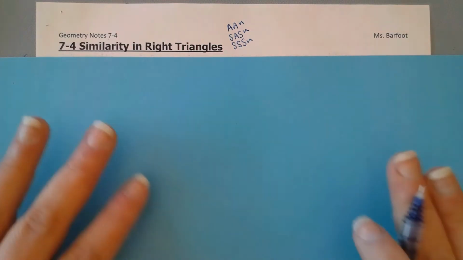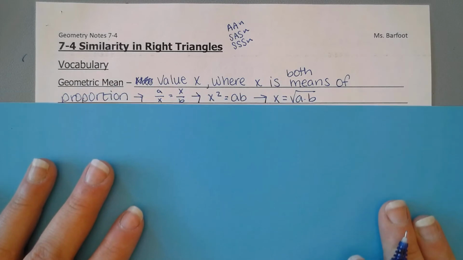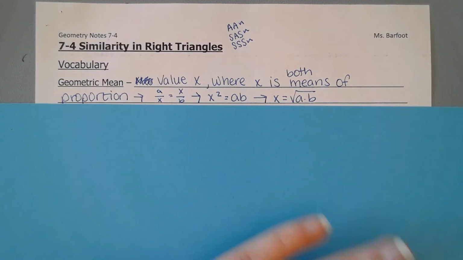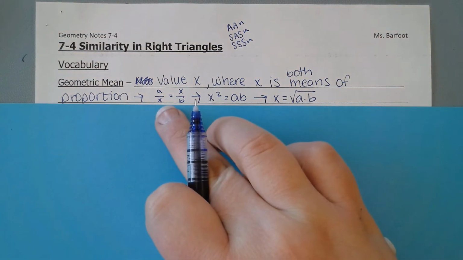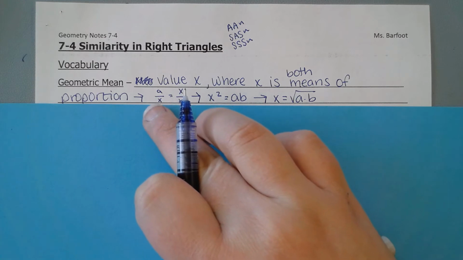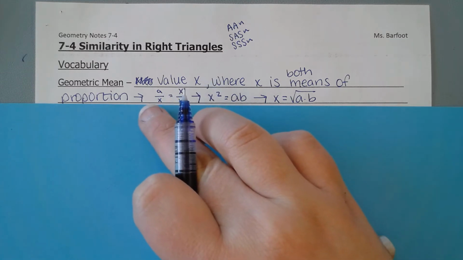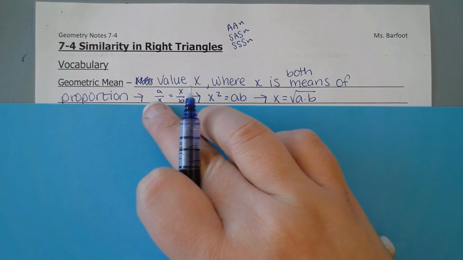We have one vocab word to start with. Let's go ahead and get started. Geometric mean. Geometric mean is a value x, where x is both means of a proportion, as shown here. Remember, the means is the second and third number in the proportion where they're diagonal from each other here.